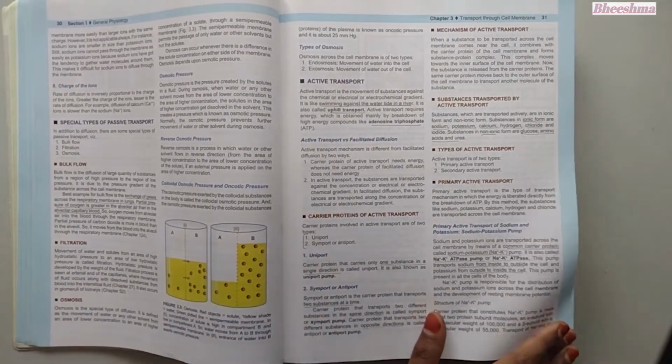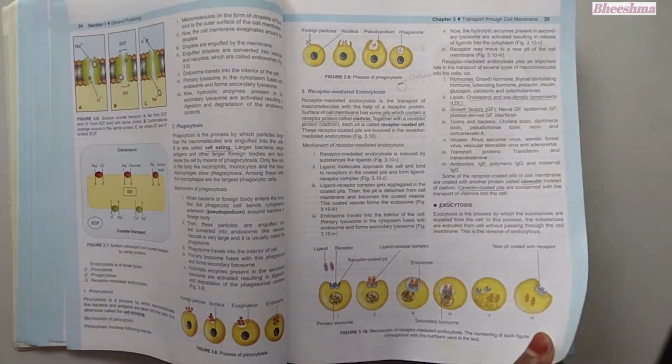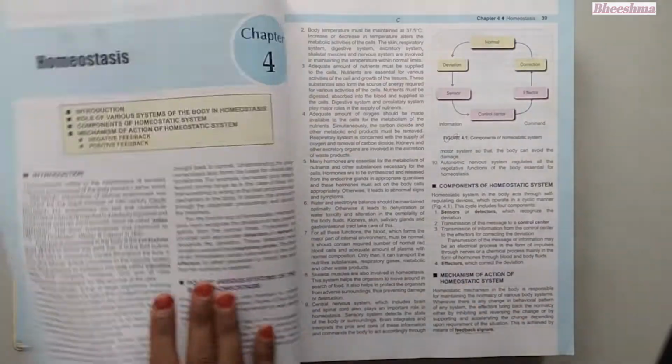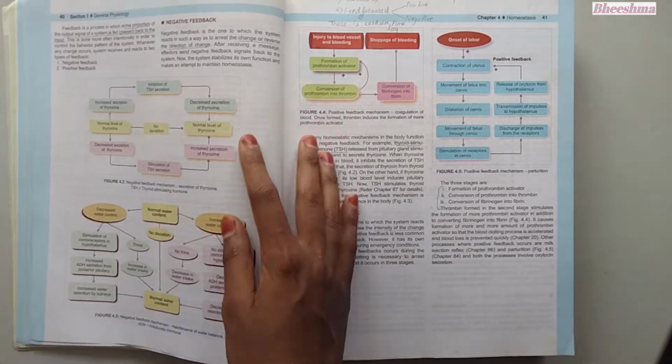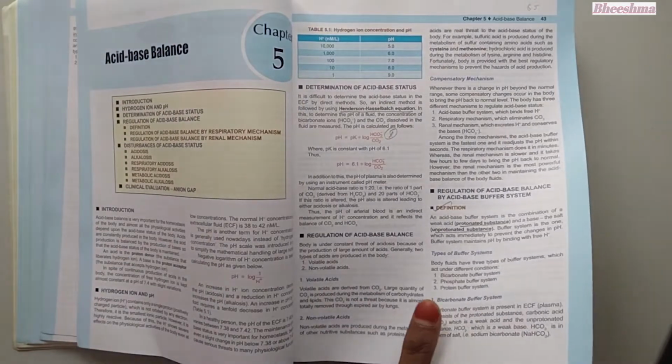Next about the passive transport and active transport. Here the diagram of sodium, potassium transport pumps. The next one is homeostasis. The main definition, flowchart, and negative feedback mechanism are given. Then about acid-base balance.